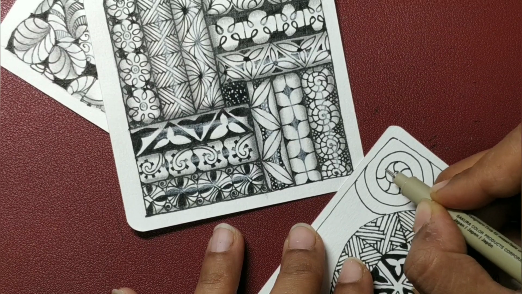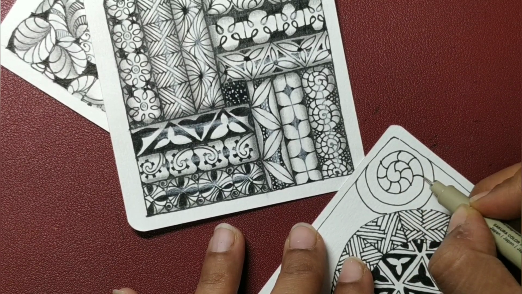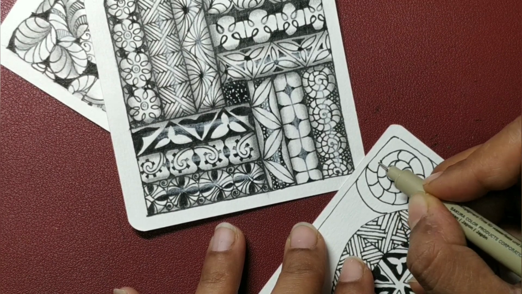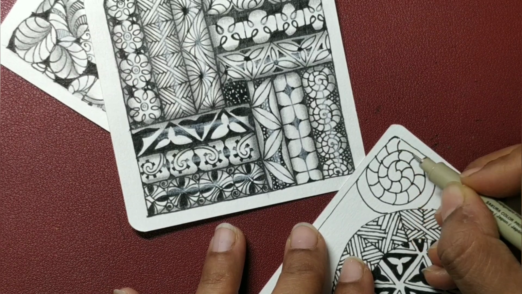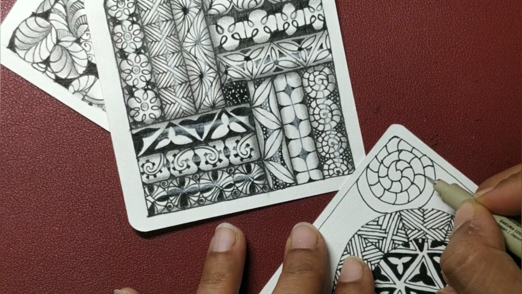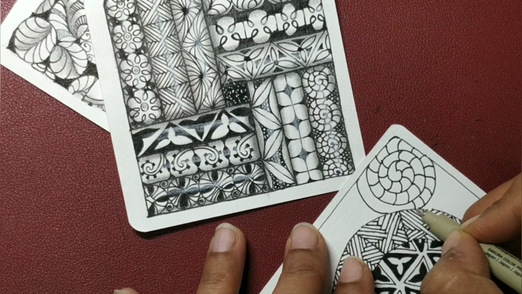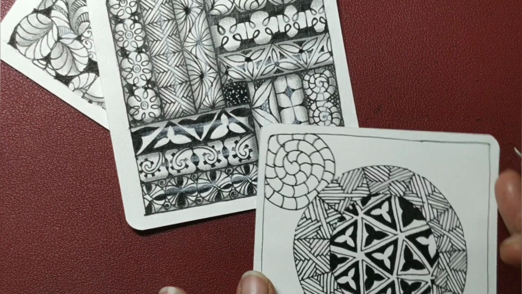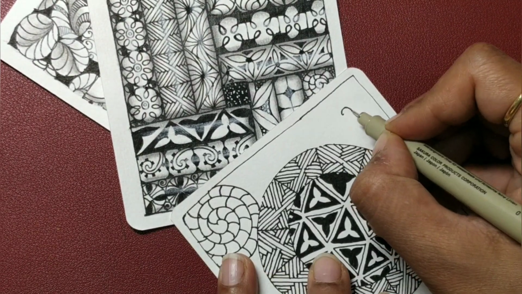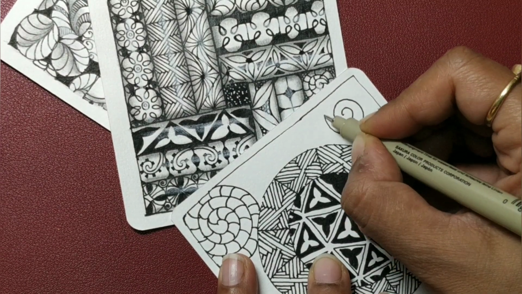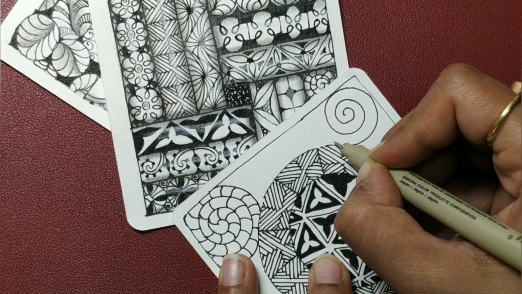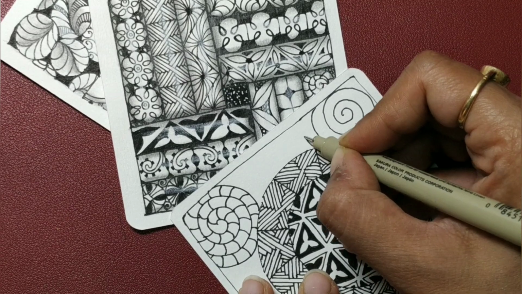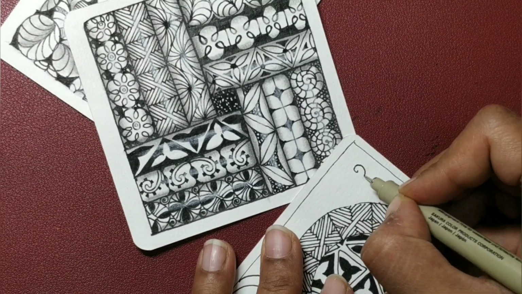I have drawn a spiral just like we do for printums, for Marasu, many of the tangles, just that it is a little bigger here than the usual size of a fragment. Yeah, so I'm going to do that here also. Just draw the spiral freehand. Draw the spiral.